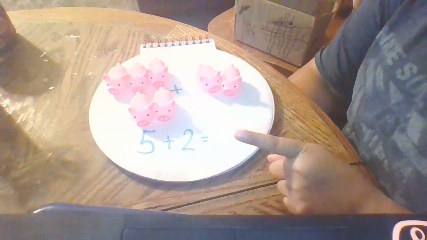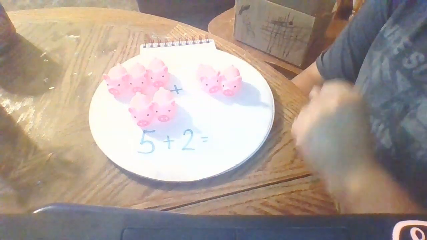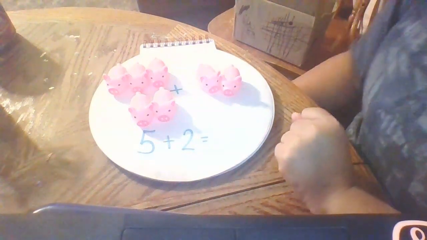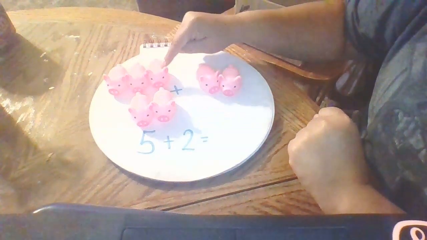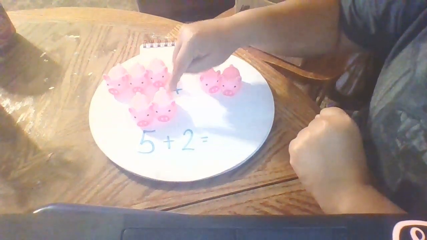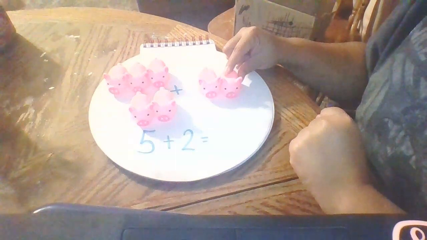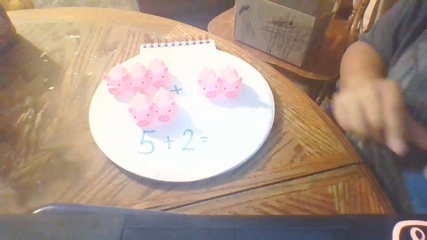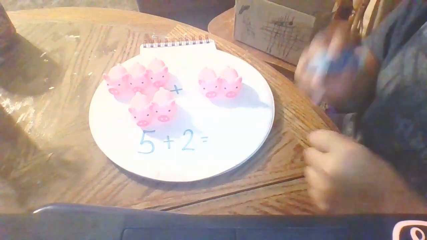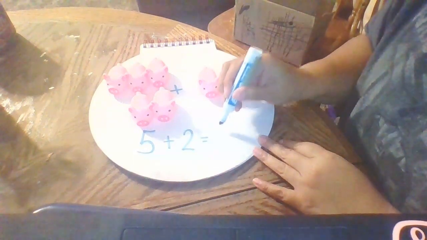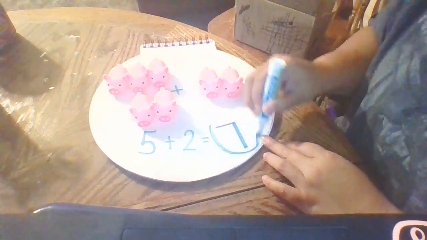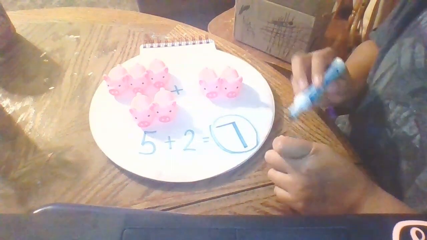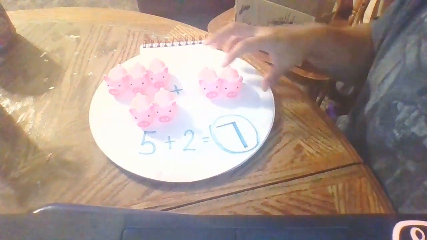So that means we need to count and see how many pigs are all together. So let's go ahead and count. 1, 2, 3, 4, 5, 6, 7. So there are 7 pigs all together. So I'm going to take my marker and write a number 7 here, across and down, because there are 7 pigs all together. Way to go, friends.